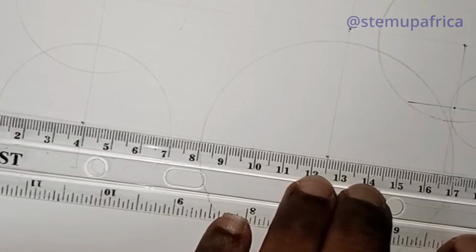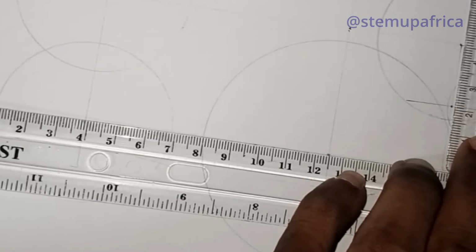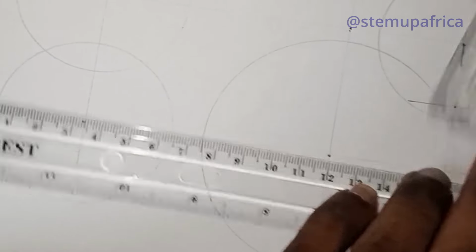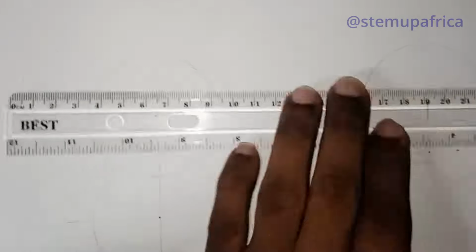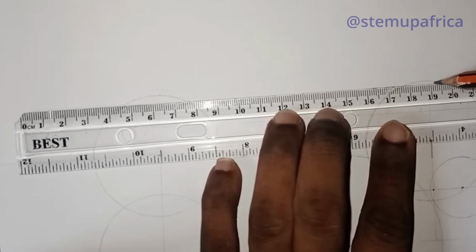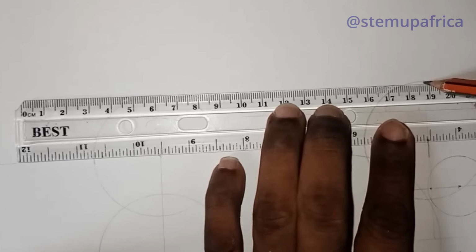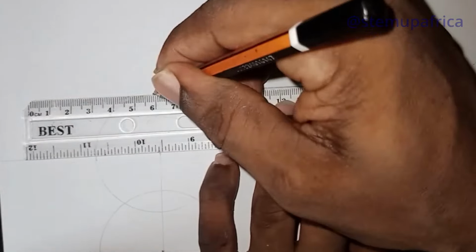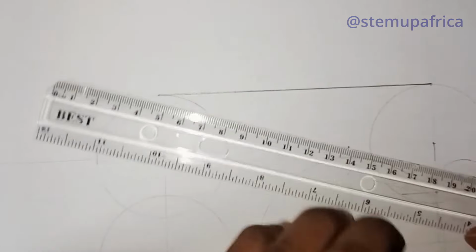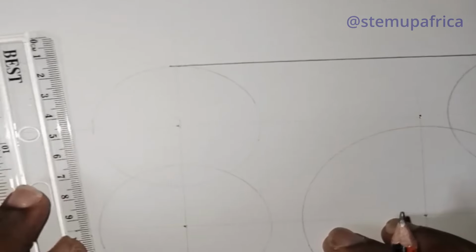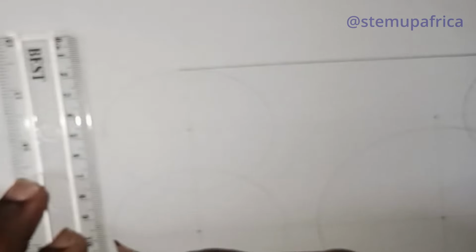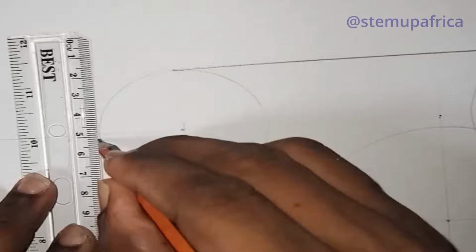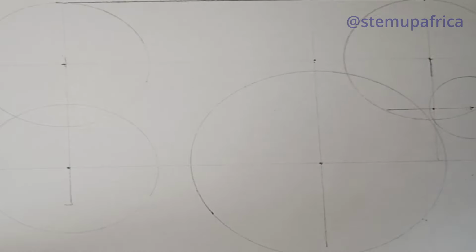Let me get the center point of this 30 and join both of them. So I will now join these two centers together because there's no principle of tangency to apply here, because the two radii are the same. The same is also true here. I will join these two centers, the same radius, together. That is it. So what next?